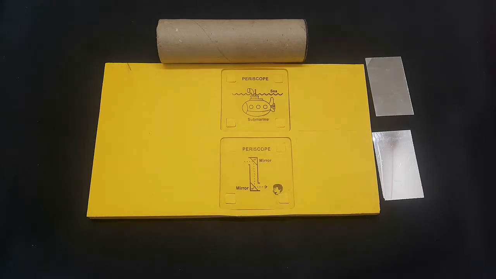Let me tell you more about periscope. A periscope is an instrument for observation over, around, or through an object, obstacle, or condition that prevents direct line of sight observation from an observer's current position. That is called a periscope.